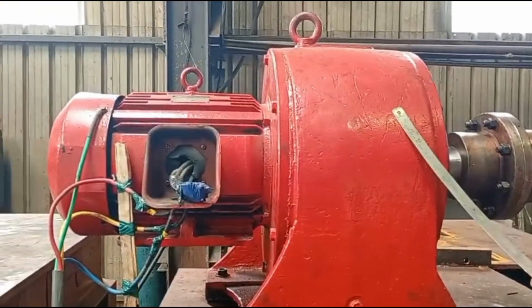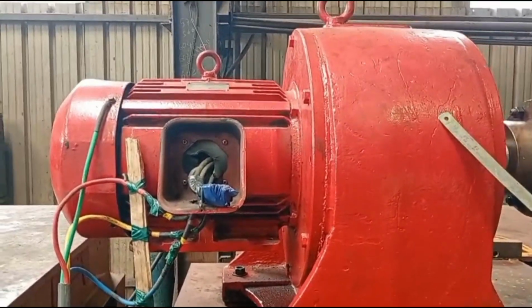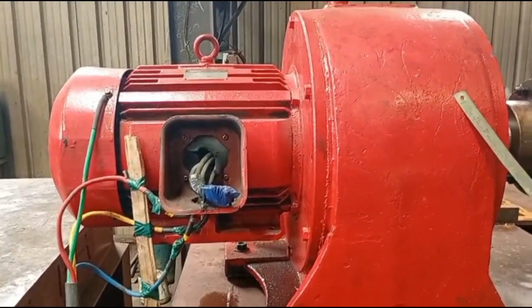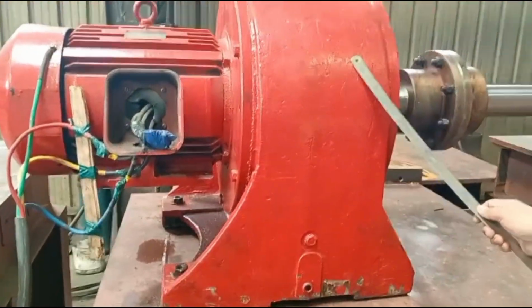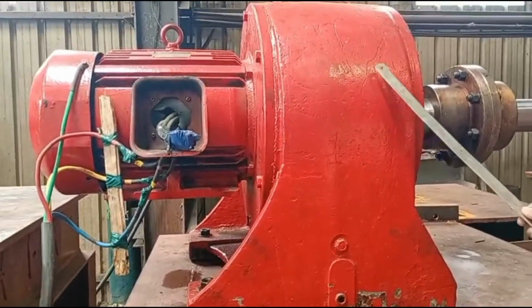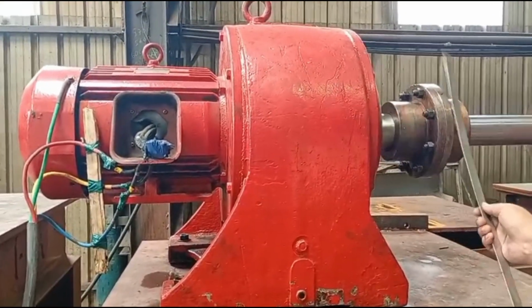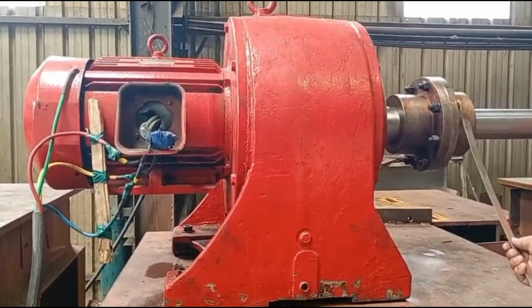So in the motor, what do you have? In the motor you have weight and you have force. Weight is the actual parameter for the motor to supply and rotate the flywheel.